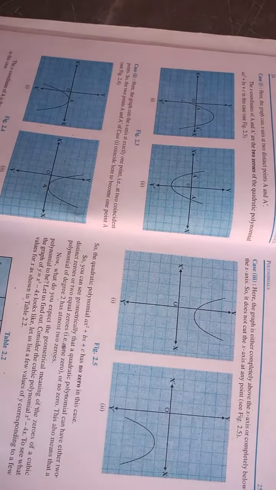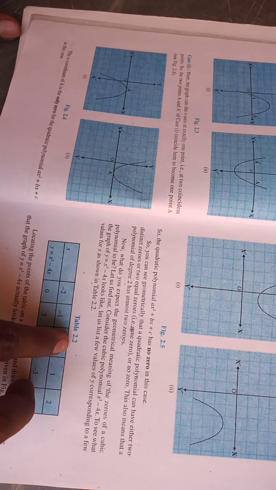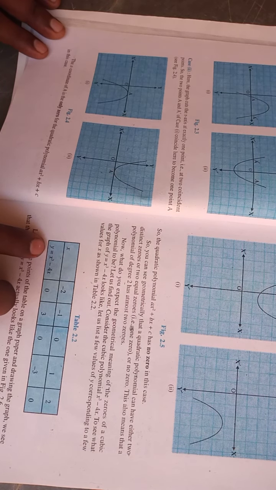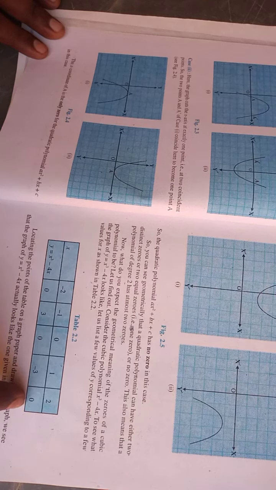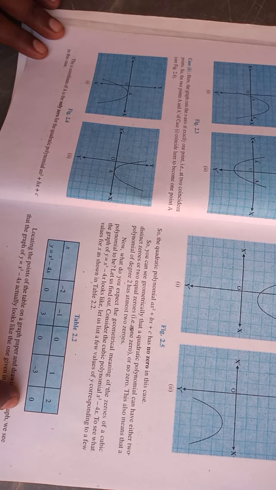And then I will take some x values, given here in table 2.2. x is equal to minus 2, minus 1, 0, 1, 2, and corresponding to these x values we get the y values, that is p of x, where p of x or y is equal to x cube minus 4x. Substituting minus 2, minus 1, 0, 1, 2 in place of x, we get 0, 3, 0, minus 3 and 0. These are the y values, these are the x values. Take the points in the form x comma y: minus 2 comma 0, minus 1 comma 3, 0 comma 0, 1 comma minus 3 and 2 comma 0.